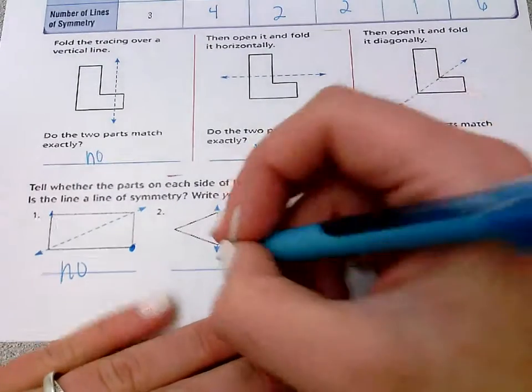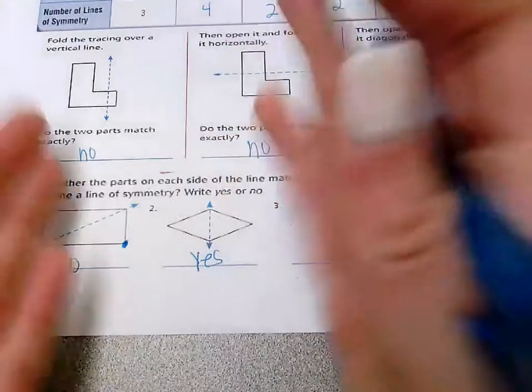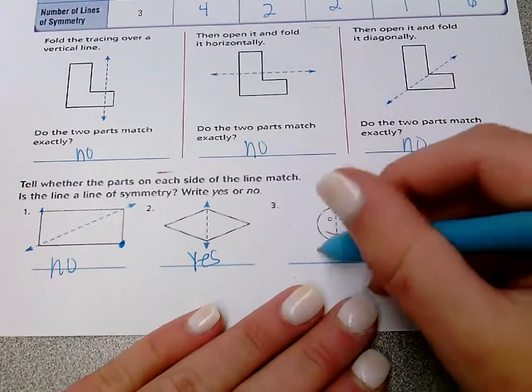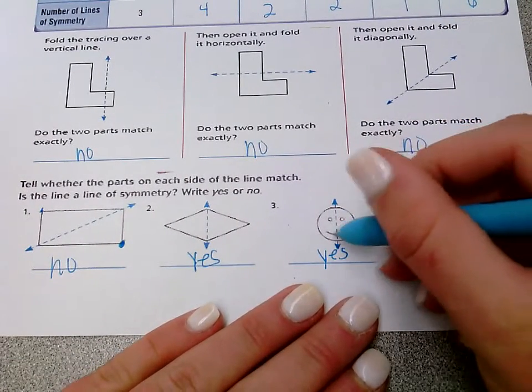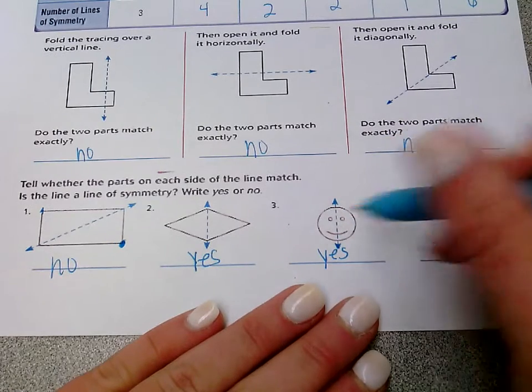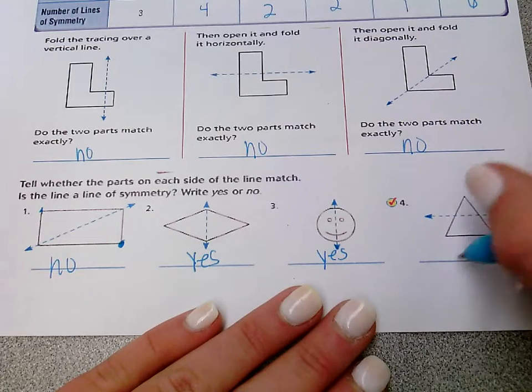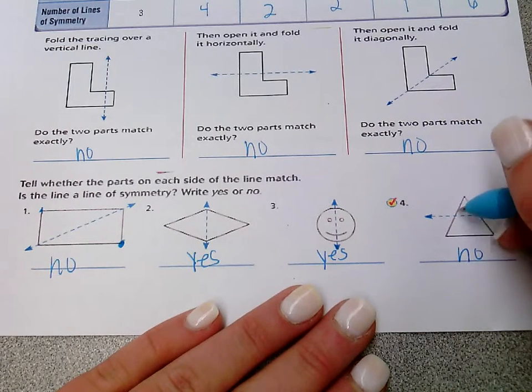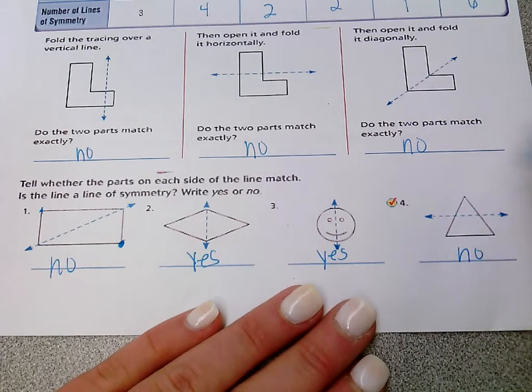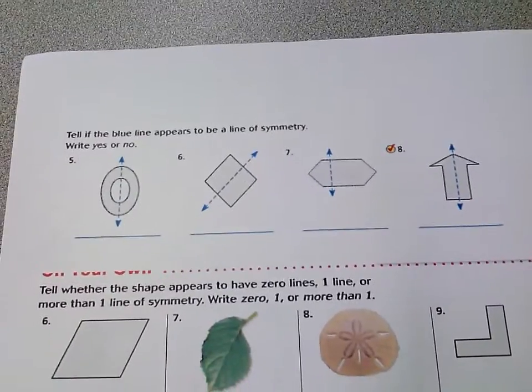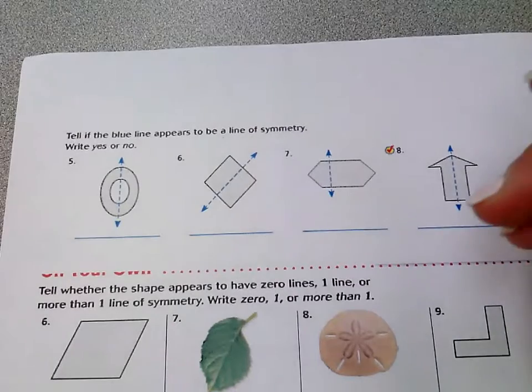This one would be yes. Imagine folding them over. This one would be yes. The eyes would match up. The face would match up. The mouth would match up, and it's a circle. Yes. And then this one, no. The point and the bottom half are not the same size or the same shape. Moving on to the back. Tell if the blue line appears to be a line of symmetry, right? Yes or no.